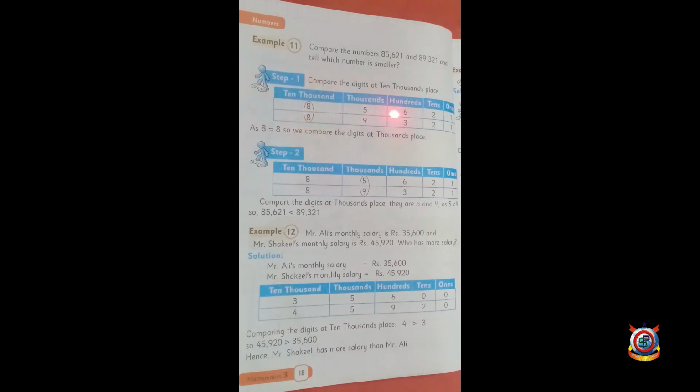Put both the numbers in place value chart. Look at 85,621 and the second number is 89,321. Then compare 10,000 first.